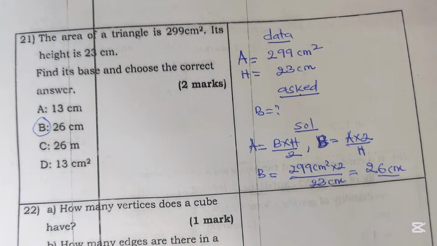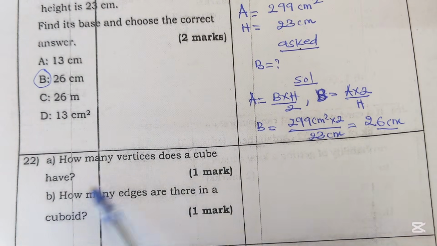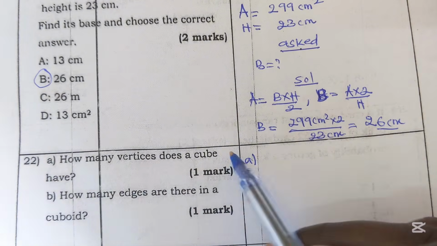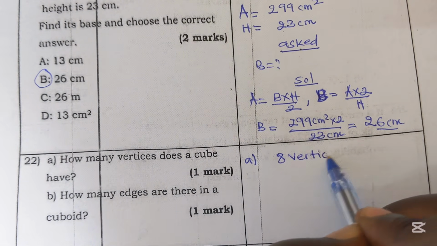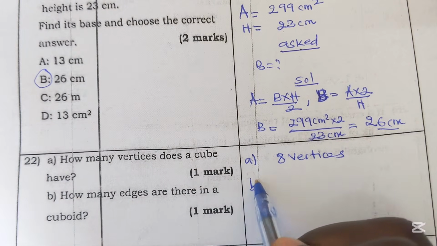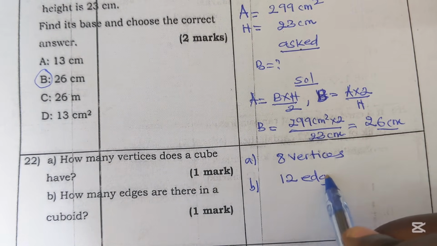Okay, now another question is this one. How many vertices does a cube have? A cube has 8 vertices, whereas each cube has 12 edges.